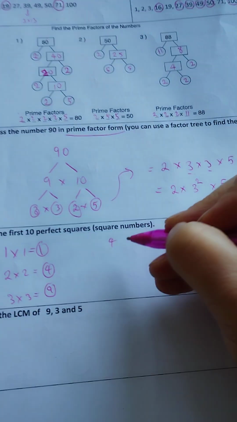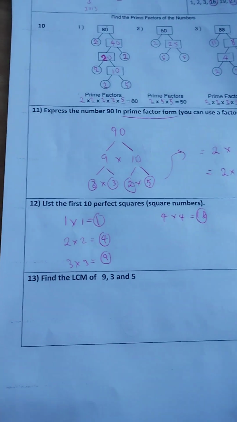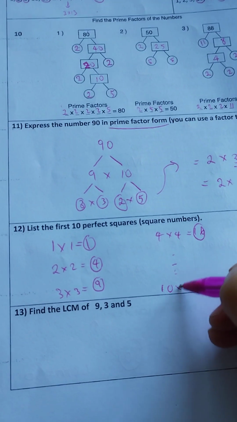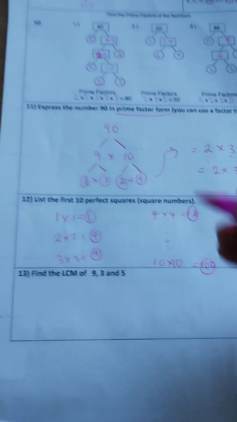And you keep going. 4 times 4 is 16. And we keep going until we have the first 10. So you should go all the way to, the last one would be 10 times 10, which is 100. And stop there. And you can do the rest yourself.